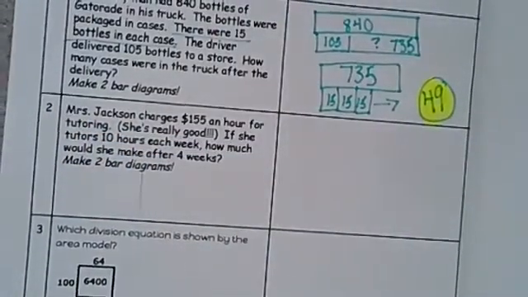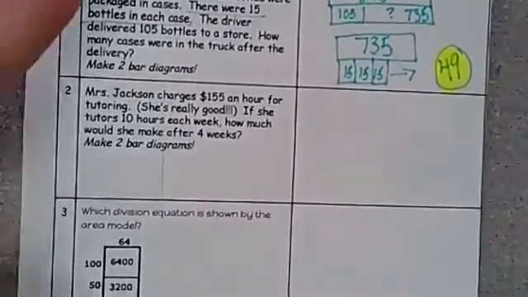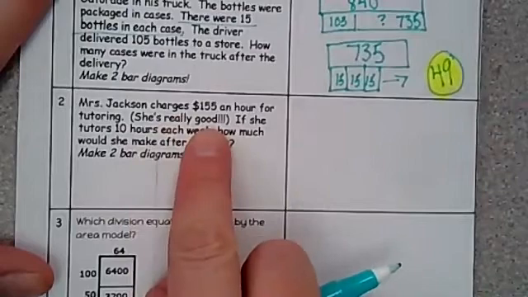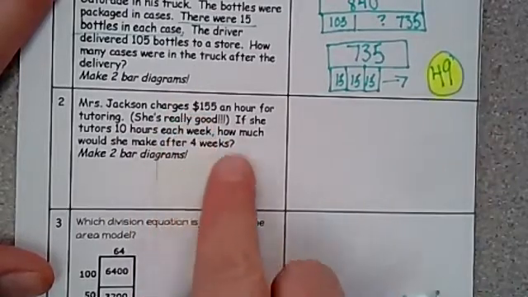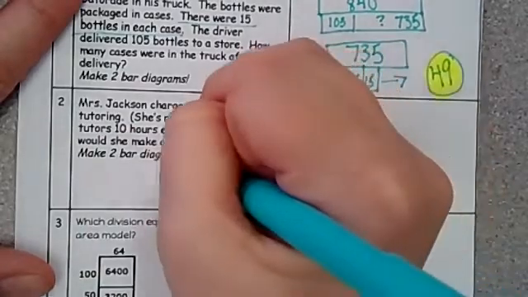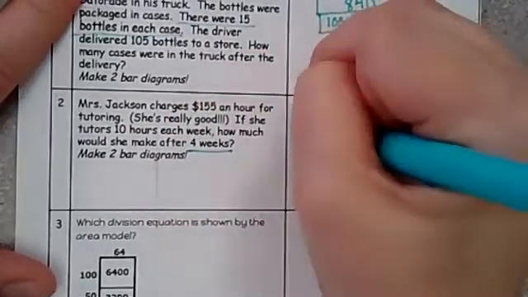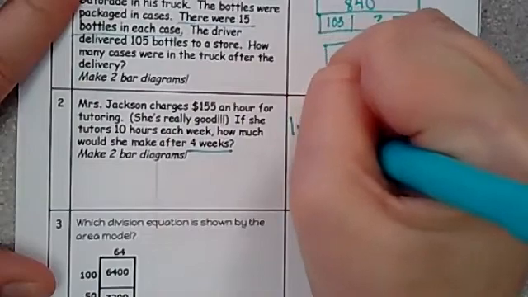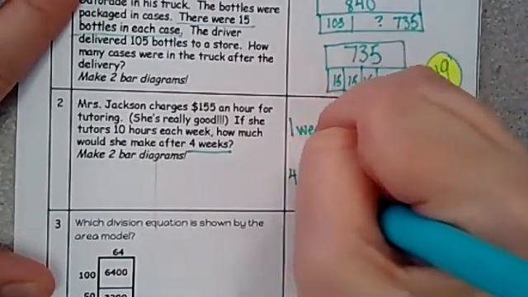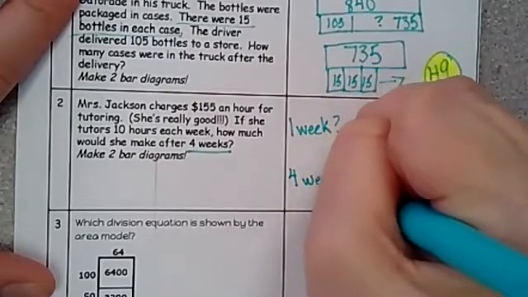All right, next one. Mrs. Jackson charges $155 an hour for tutoring. She's really good. She must be, because that's a lot of money. If she tutors 10 hours each week, how much will she make after 4 weeks? So we've got to find out how much she makes in 1 week and how much she makes in 4 weeks. Let's start with 1 week.